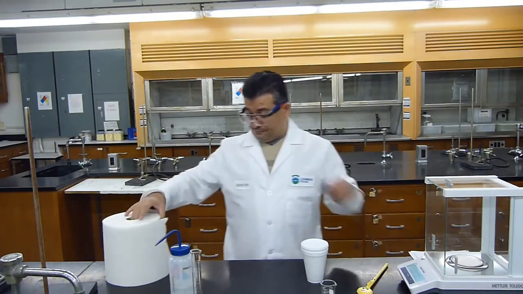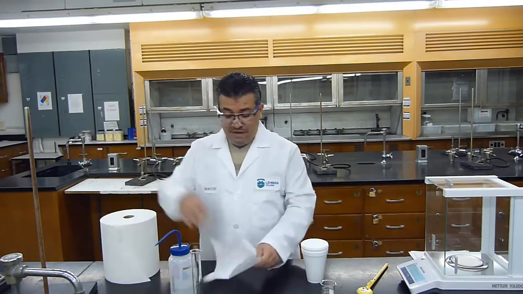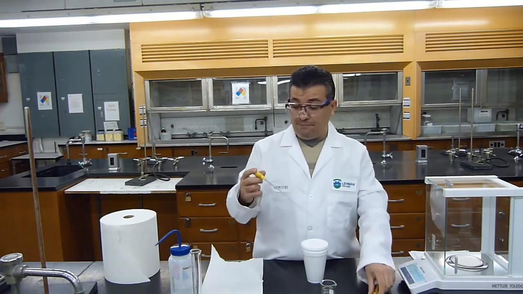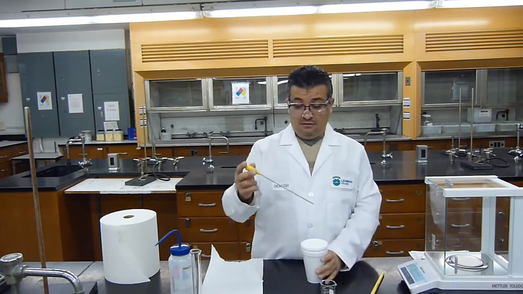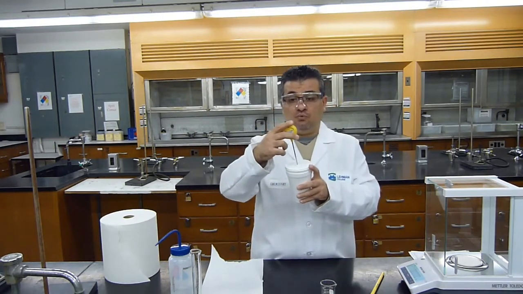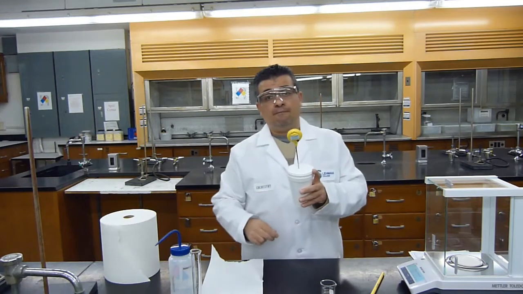Next, I will measure the initial water temperature. So I'm going to take my thermometer, insert it into the water and see what the temperature is.